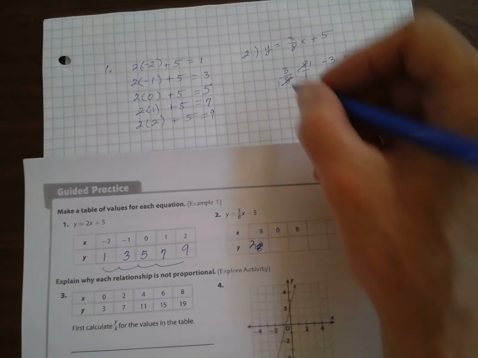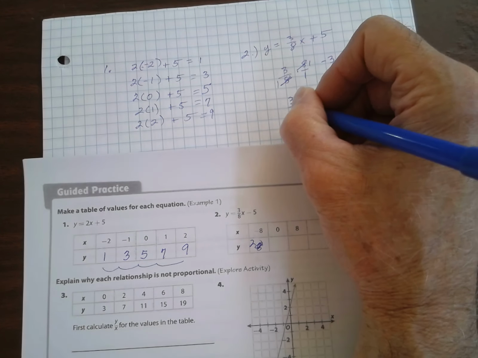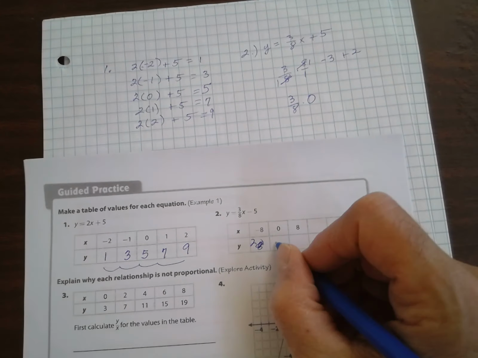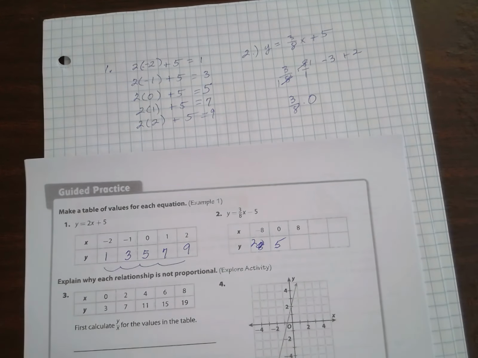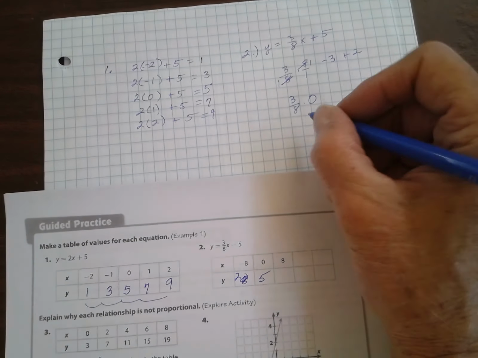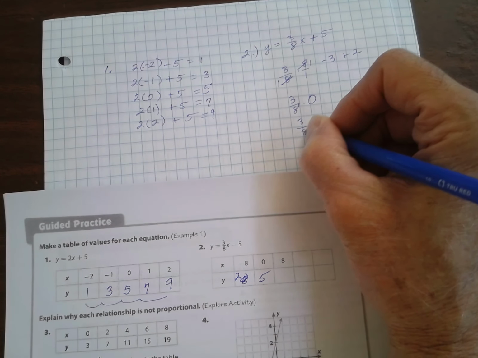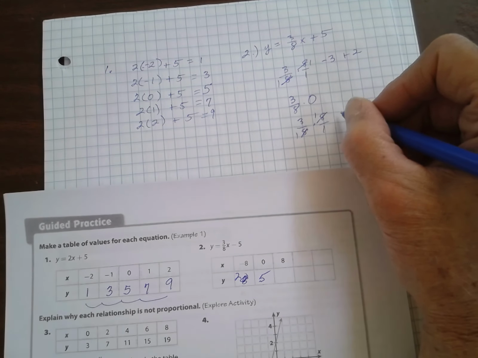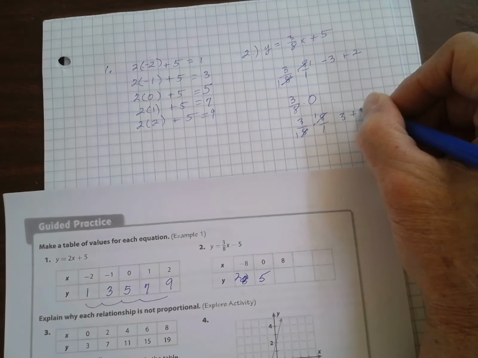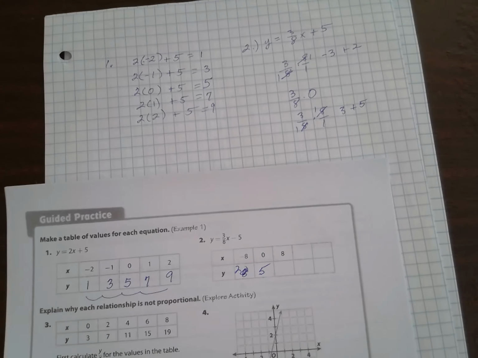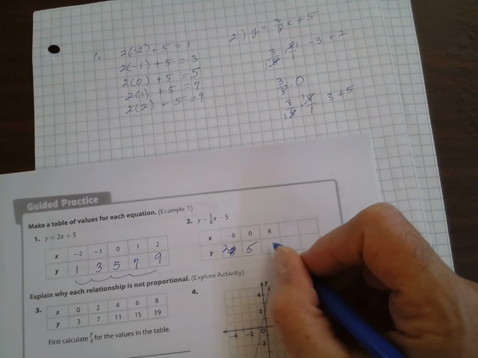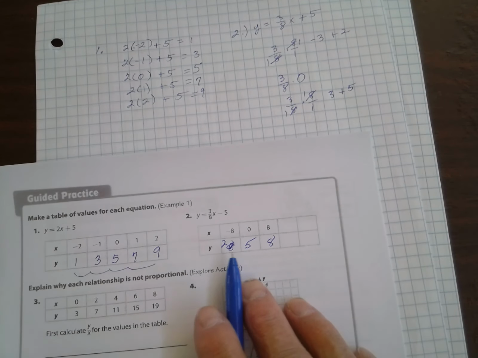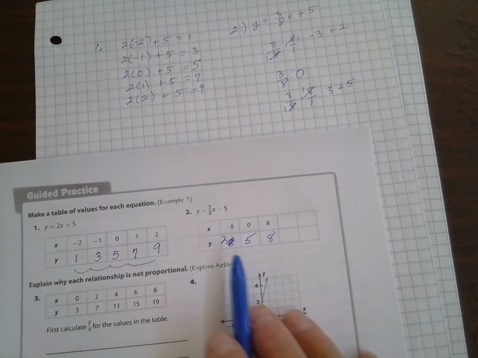Now it's 3 over 8 times 0, which is going to be 0, plus 5, which is going to be 5. Now we'll get into the 3 over 8 times 8 over 1. This time we don't have the negative sign. So that's going to be 3 plus 5, which is 8. So you have 2, 5, and 8.